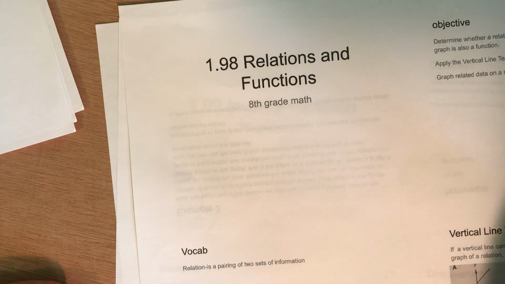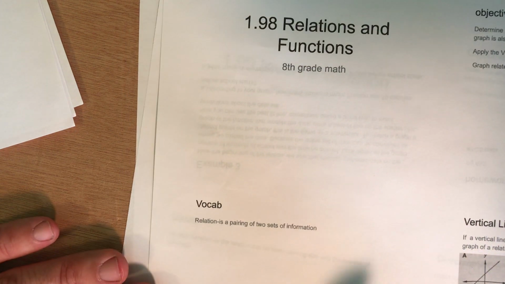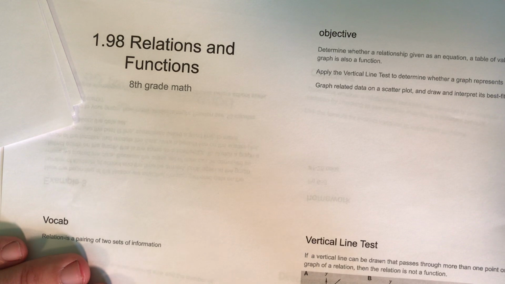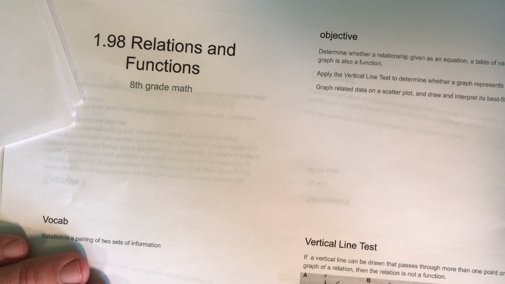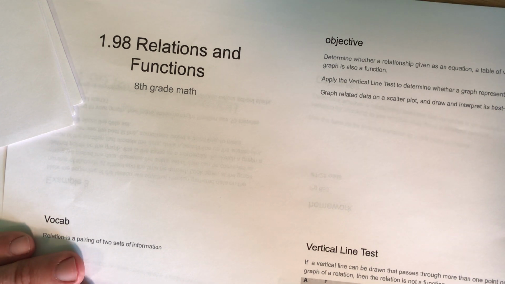Relations: a relation is a pairing of two sets of information. This stuff right here actually goes on the next page as your example one. I just put it in the wrong place. If a vertical line can be drawn that passes through more than one point on a graph of a relation, then the relationship is not a function.